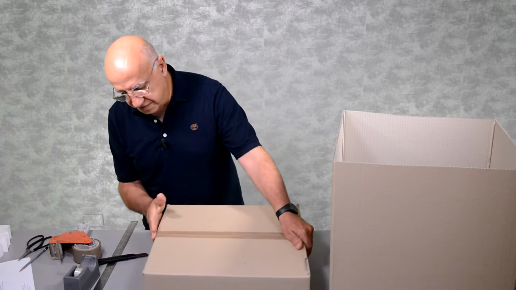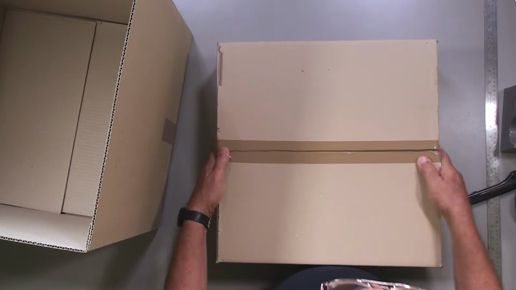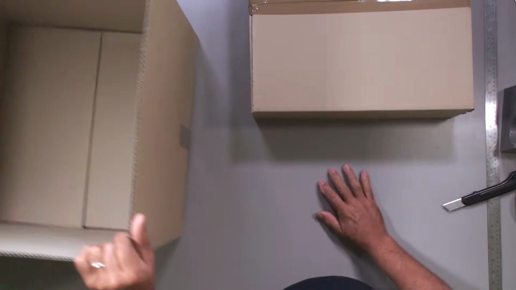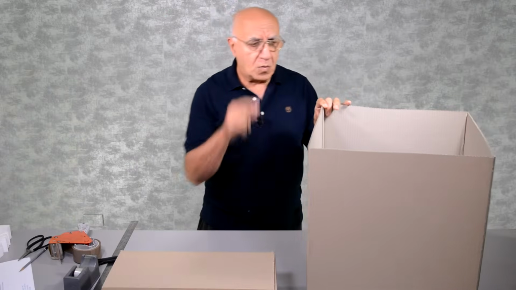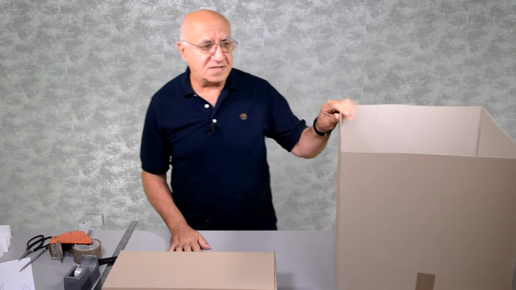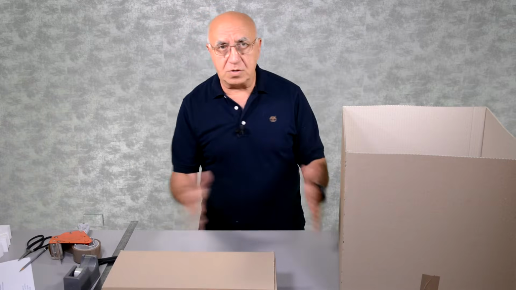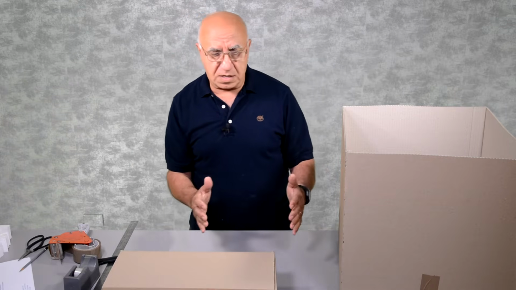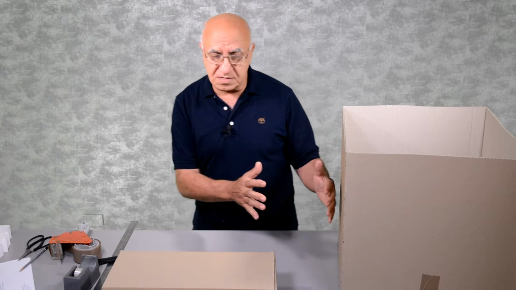Don't have to be too fussy about that because it doesn't carry any weight. All right, so this is the lid. That's the box. Now, when we're placing that cake inside, sometimes the cake is not really coming to the edge. It's a bit offset. It's not really in the middle.